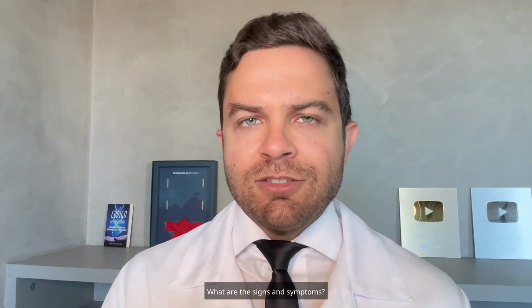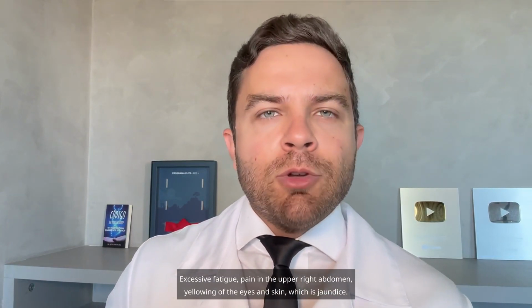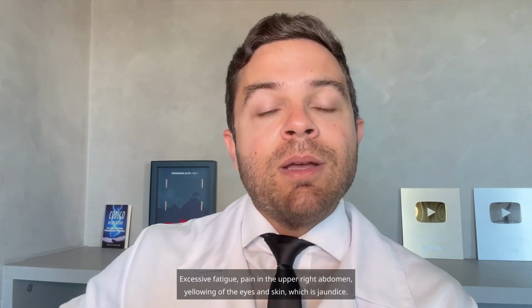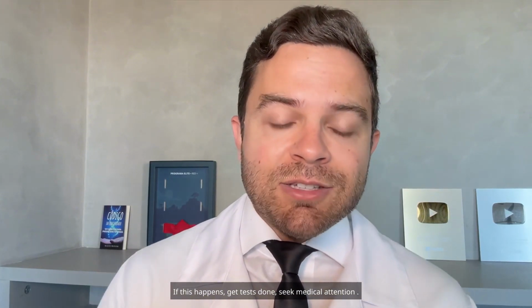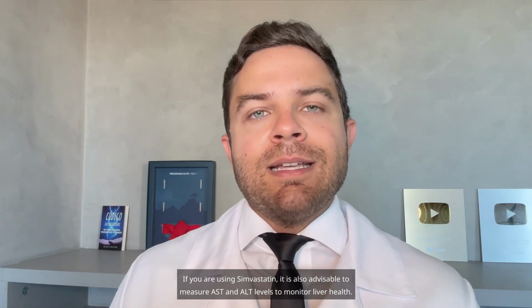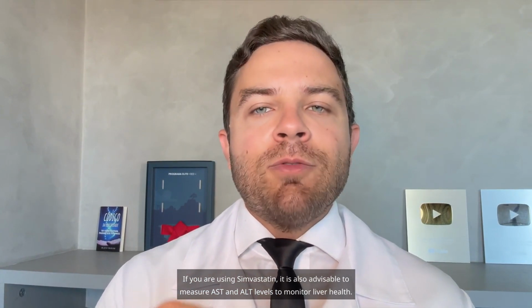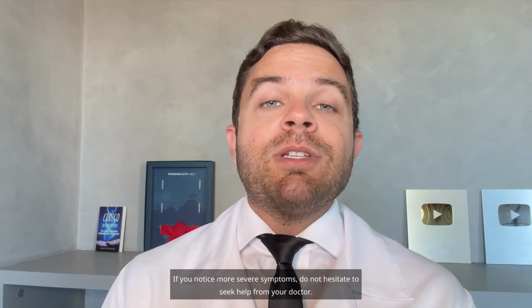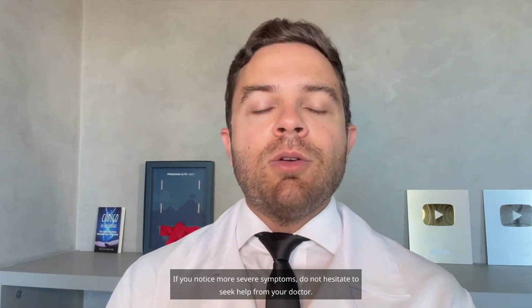What are the signs and symptoms? Excessive fatigue, pain in the upper right abdomen, yellowing of the eyes and skin, which is jaundice. If this happens, get tests done, seek medical attention. If you are using simvastatin, it is also advisable to measure AST and ALT levels to monitor liver health. If you notice more severe symptoms, do not hesitate to seek help from your doctor.